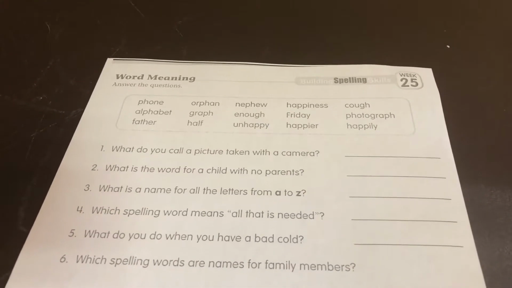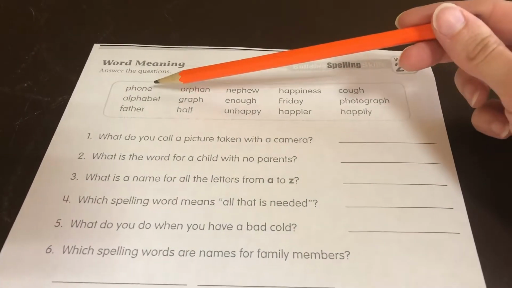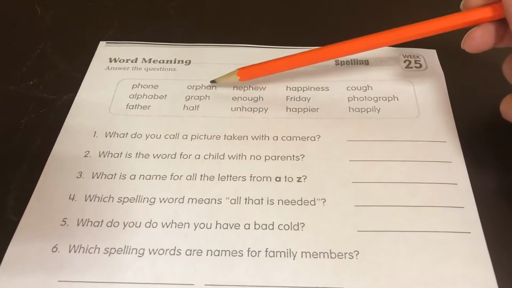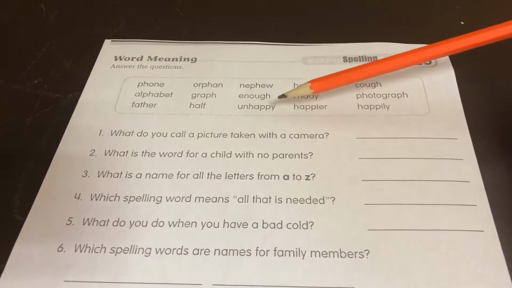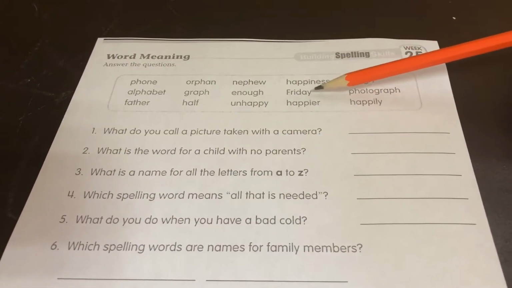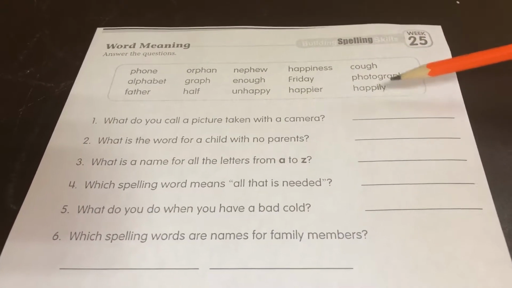Building Spelling Skills, Grade 3, Week 25. Word meaning. Answer the question. Our words are phone, alphabet, father, orphan, graph, half, nephew, enough, unhappy, happiness, Friday, happier, cough, photograph, happily.